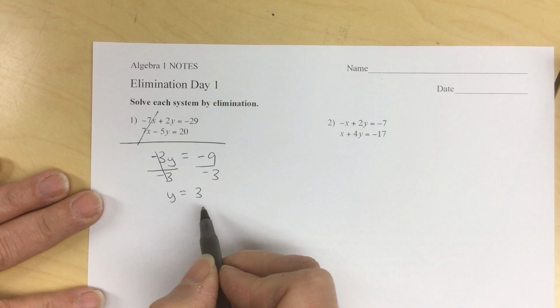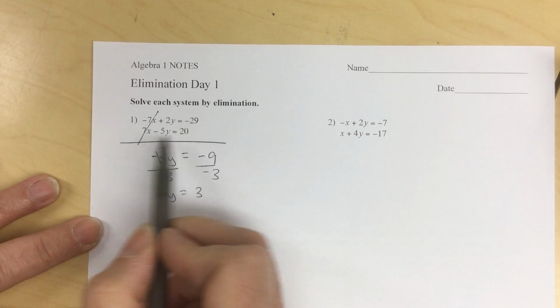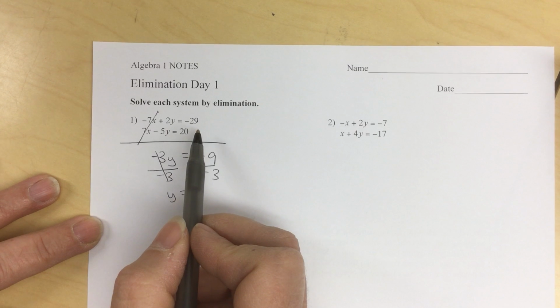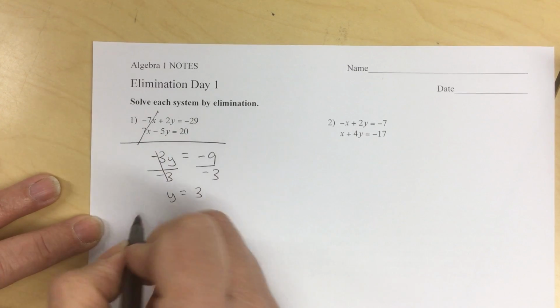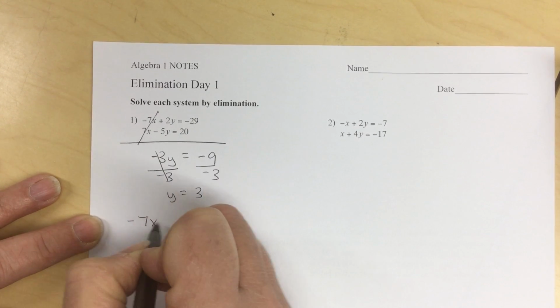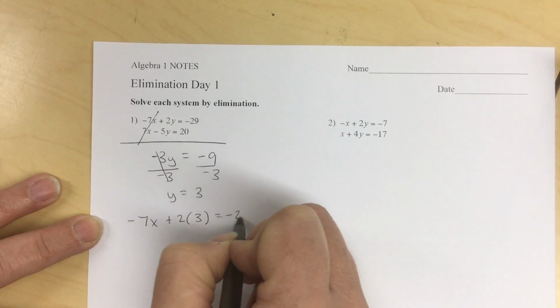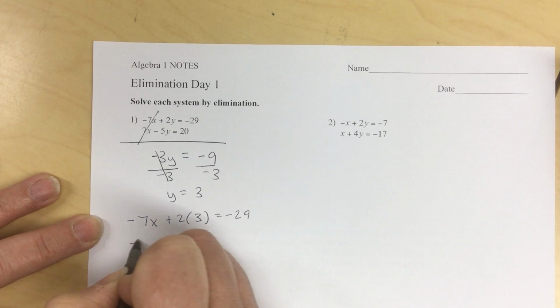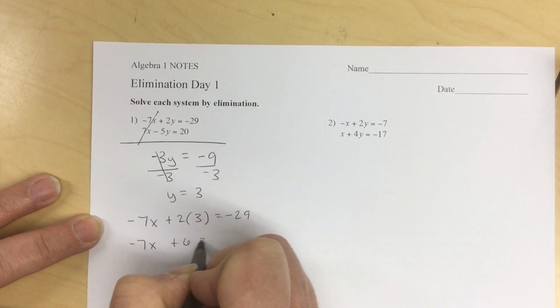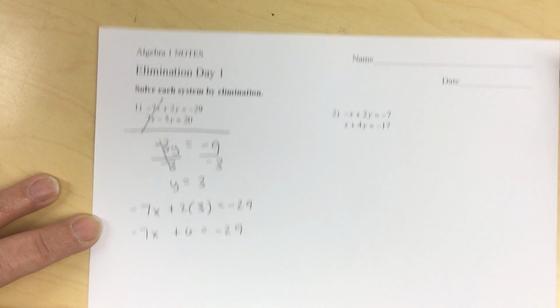Once you get your first letter, you need to plug it back into one of the equations and solve for the other letter. So if I take the top one, negative 7x plus 2y, and y is 3, equals negative 29. So negative 7x plus 6 is equal to negative 29.